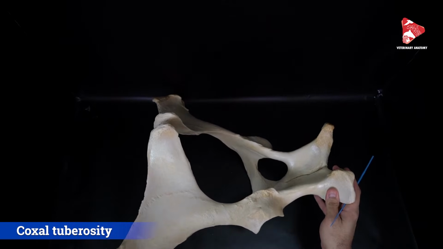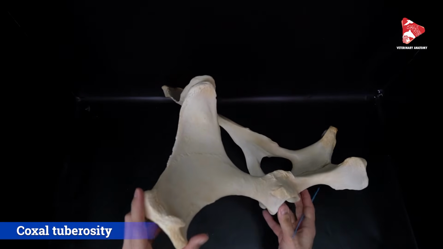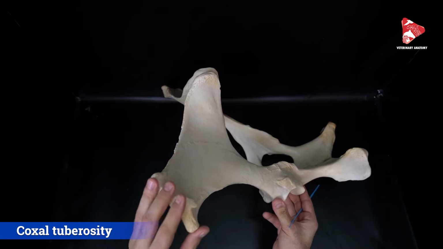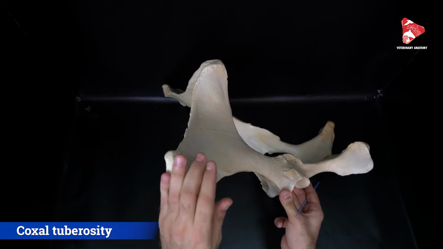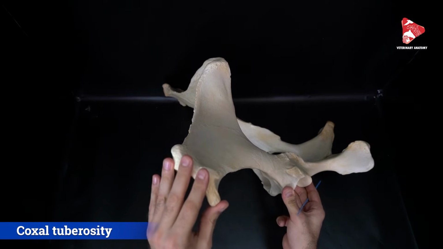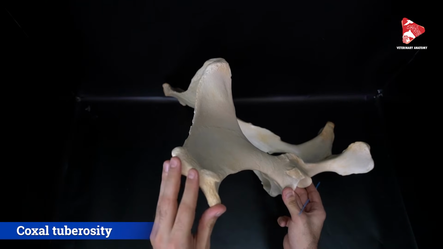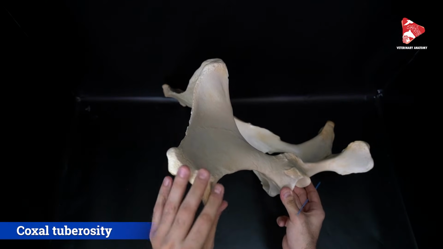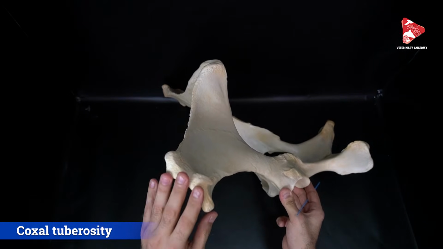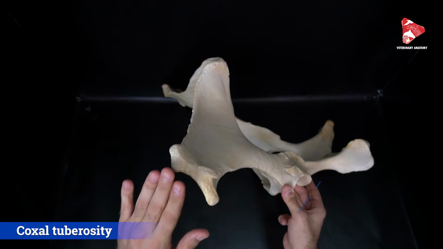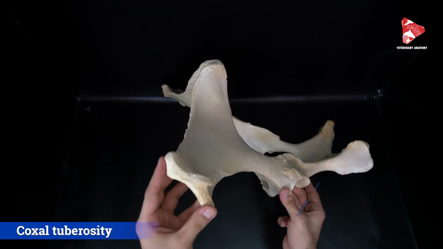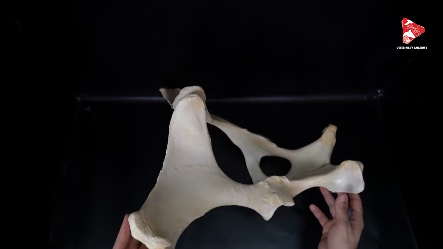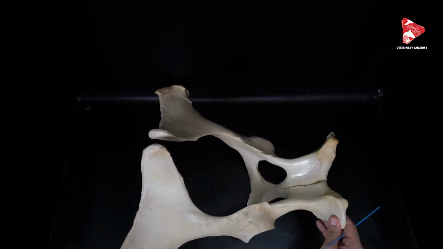Okay, and now before we move to the next bone, we have to mention that the coxal tuberosity, or tuber coxa, is very important here. It could be seen or palpated in carnivores from outside. It's also very clear, and we can see it on live animals in horse and cow, for example. And it forms actually the origin of the internal oblique abdominal muscle.